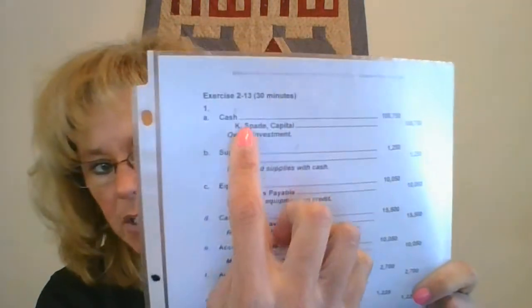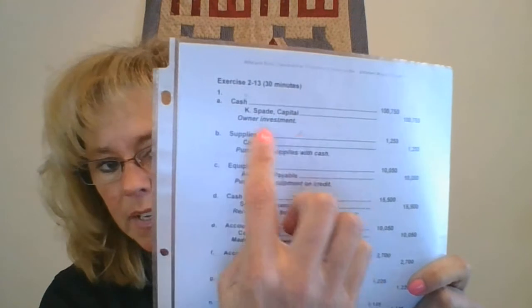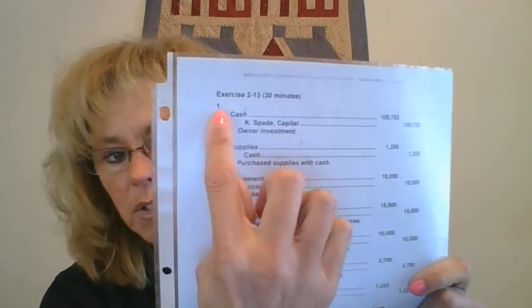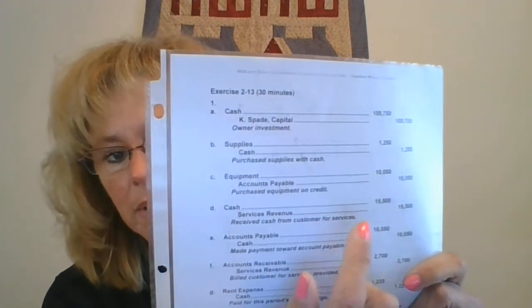And so what I want you to do is go back and look at some of the problems. You can go back and visit a couple of the chapter 2 problems, like exercise 2.13. Here you have your transactions. We received cash from the owner as an investment, so you debit cash and credit your capital.